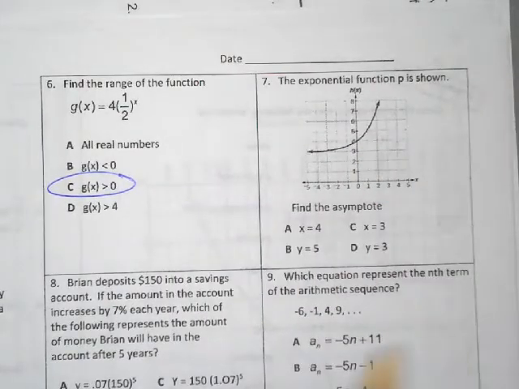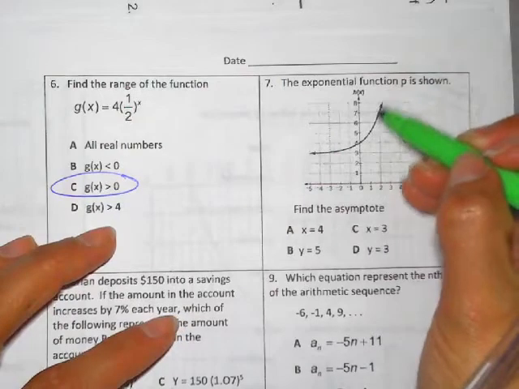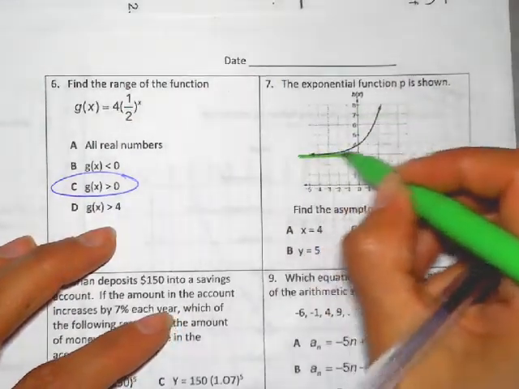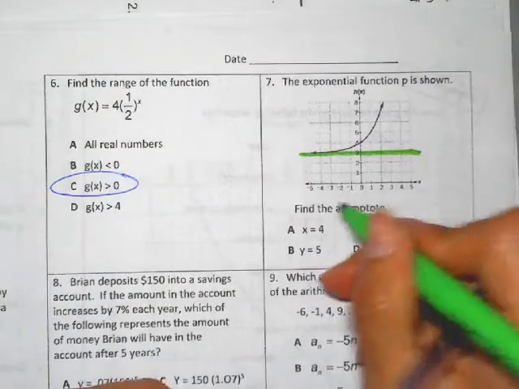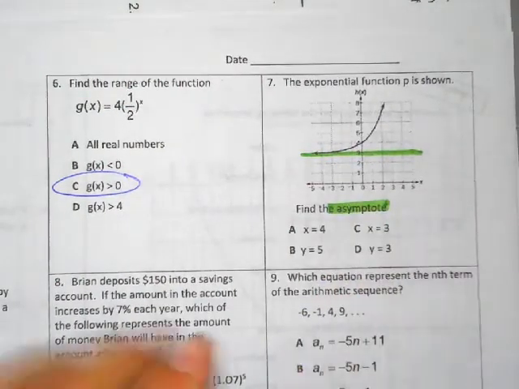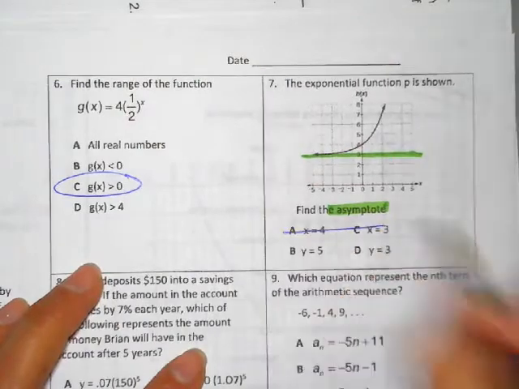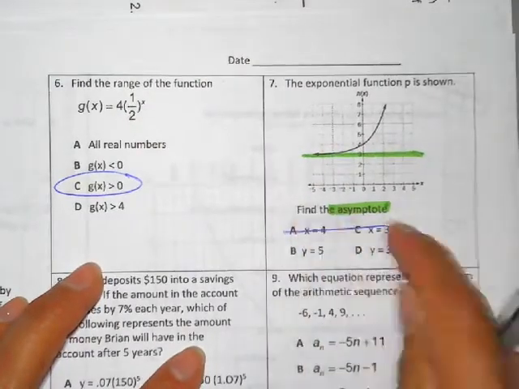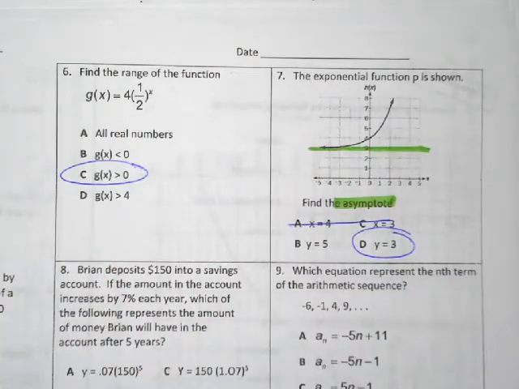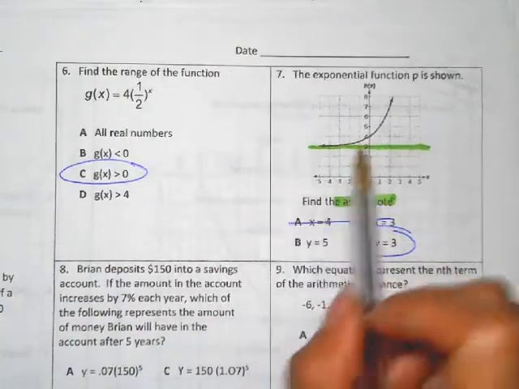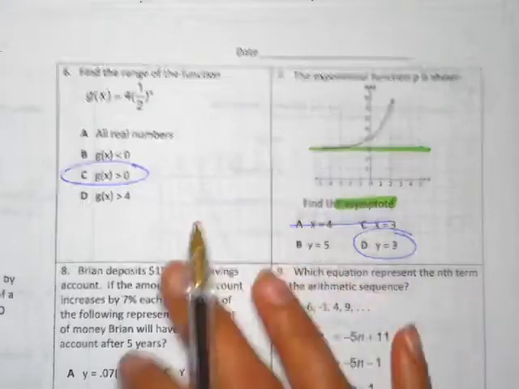Alright, number 7 is very similar. If you see, this graph is approaching the 3, and it doesn't cross it, but it gets very close, so that is our asymptote. Now remember, it is a horizontal line, so nobody should put A or C, because those are vertical lines. The answer is D. Where it approaches the 3, but it doesn't cross it.